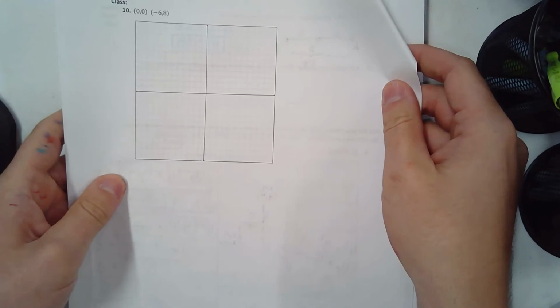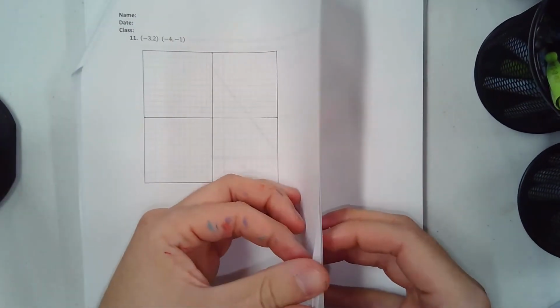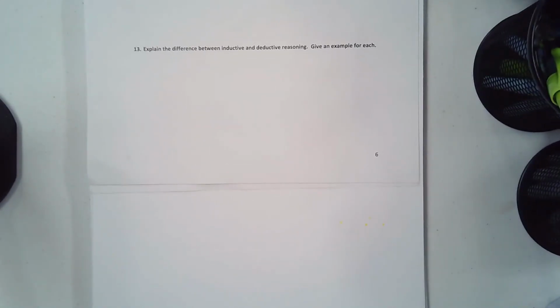That's this. Turn the page. Another example for you to try. Everybody loves samples. These are free samples. I only gave you half a page. Sorry. Explain the difference between inductive and deductive reasoning. Who actually did the homework? That wasn't really homework, but I assigned it anyway.